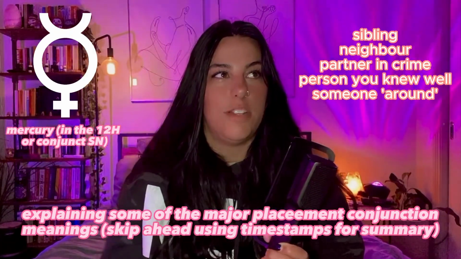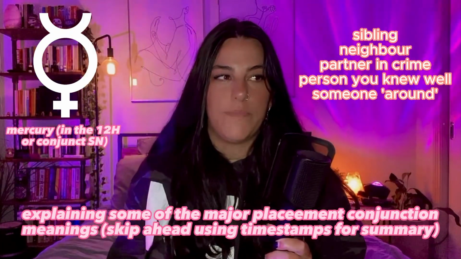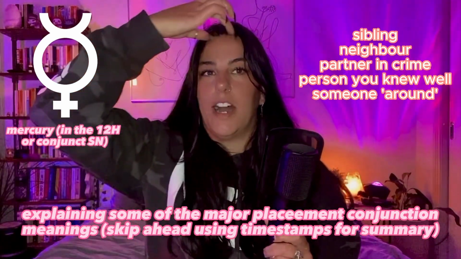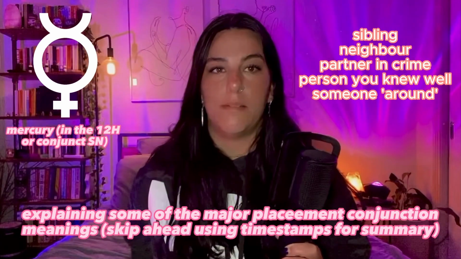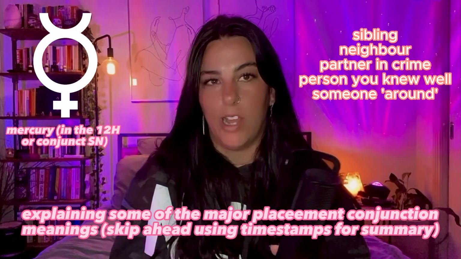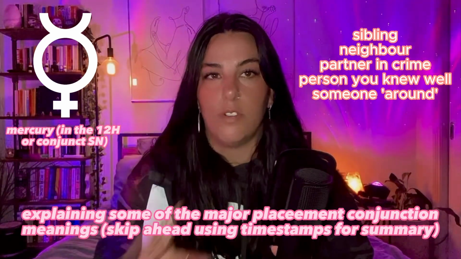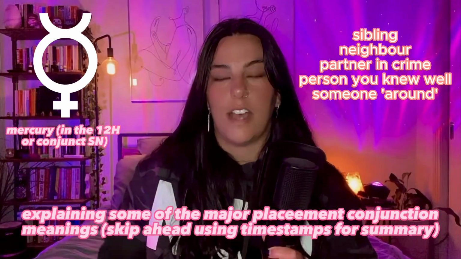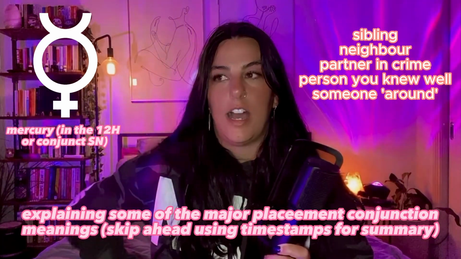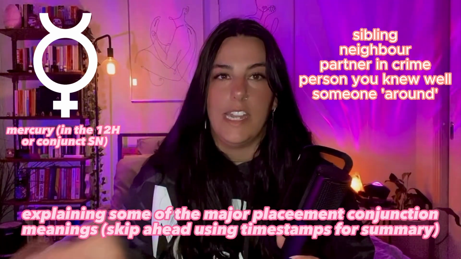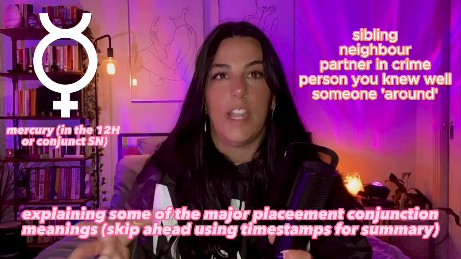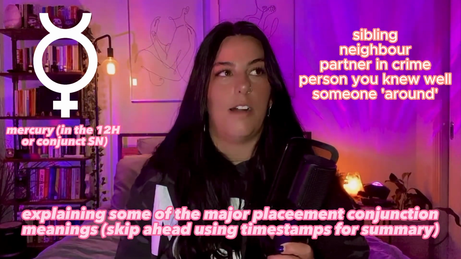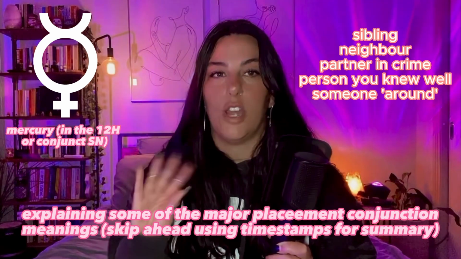Something like a Mercury energy, because Mercury is very trickstery, I would associate it more with maybe either a sibling, a partner in crime of some kind, but someone that you know very well. So someone who was around you a lot in a past life, like you spent a lot of time with. Could potentially just be a neighbor or someone in your community, very close by. But yeah, someone who's definitely around.